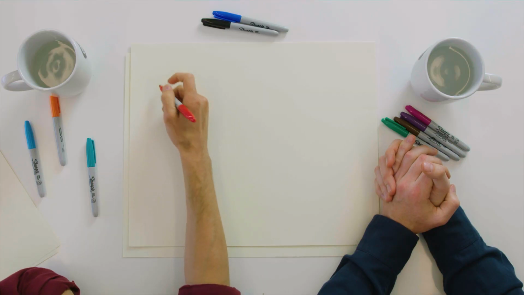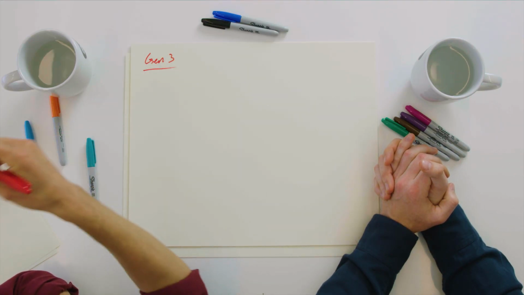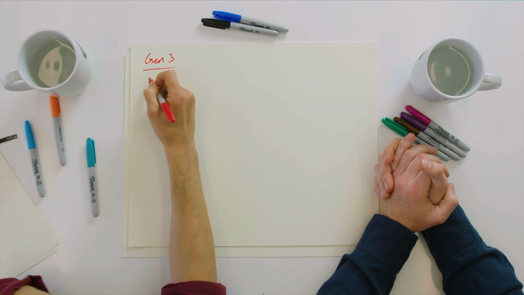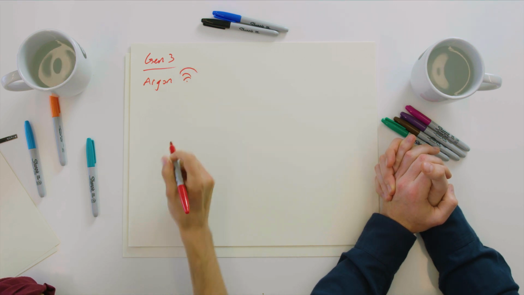So Particle is, I'm trying to think if this is worth drawing. I'll give it a shot. Particle is a cell carrier. In our Gen 3 hardware, this one over here I'm showing you is an Argon. The Argon is Wi-Fi.